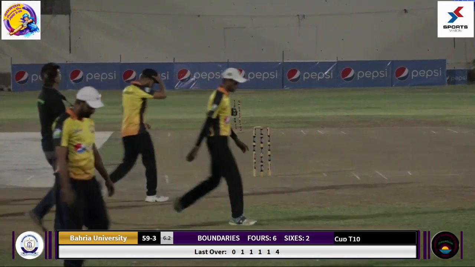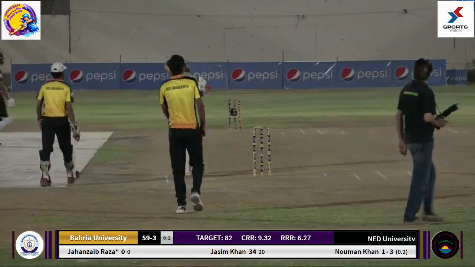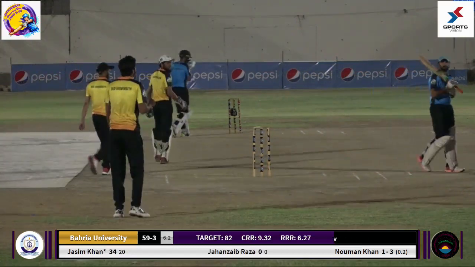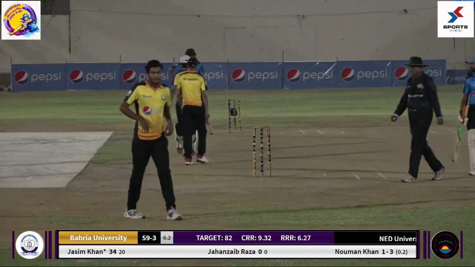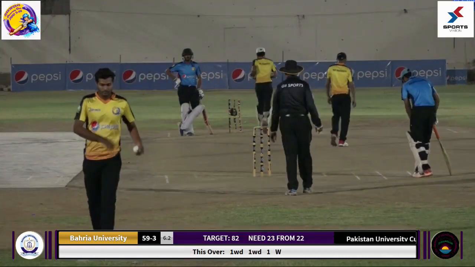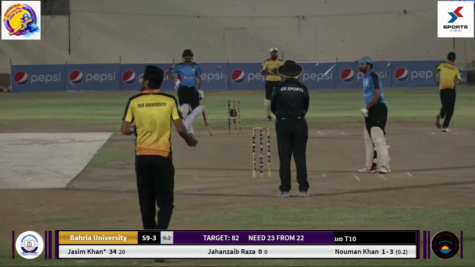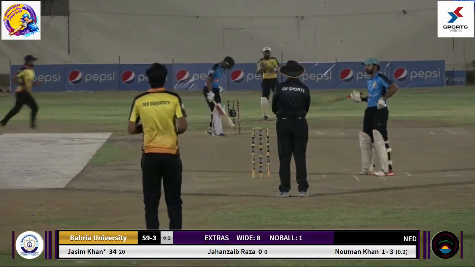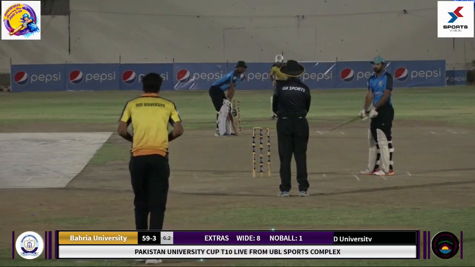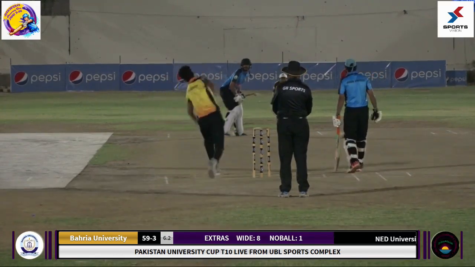Zaib is the next batsman who will join Jasim in the middle, and the batsmen have crossed. So Jasim Khan will be on strike now. He is on 34. The current run rate is 9.32, the required rate is 6.27. 59 for 3, and we are in over number 7. Jasim is the man on strike.